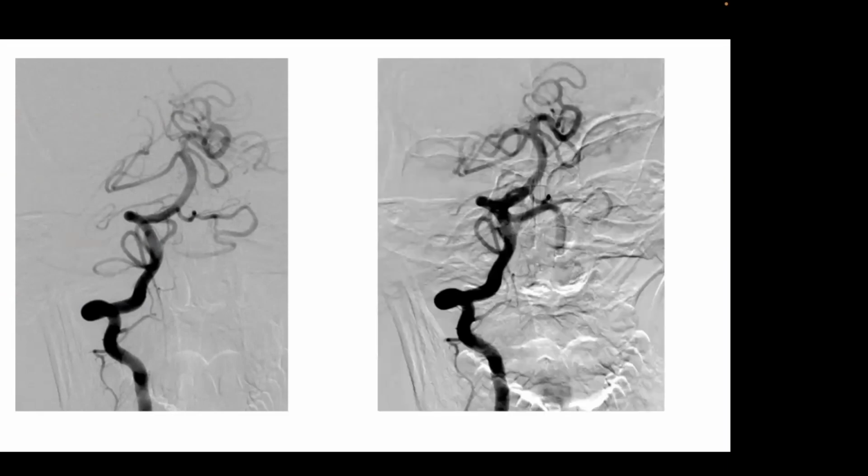This is the same patient. This is at the time of arrival in the emergency room, and this is after thrombectomy. Here, just pay attention to the difference in appearance: superior cerebellar artery, this little divot here at the thrombus at the top of the basilar artery.